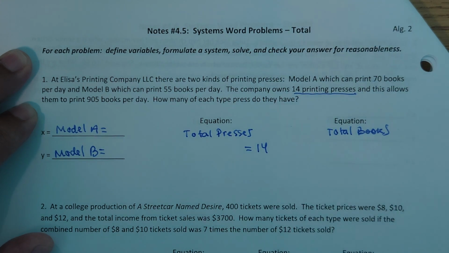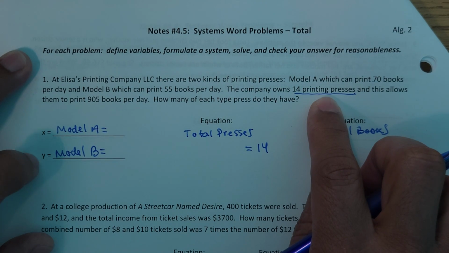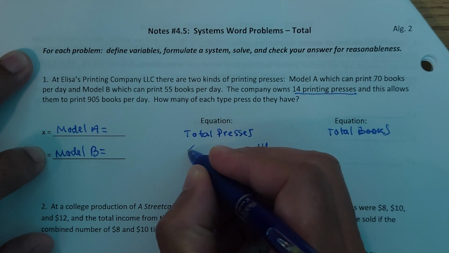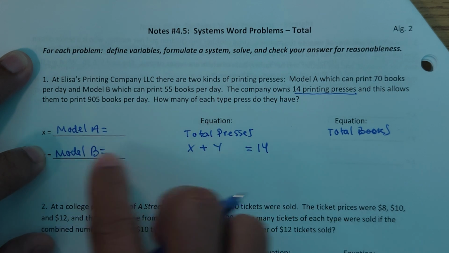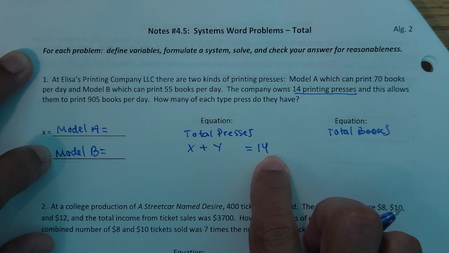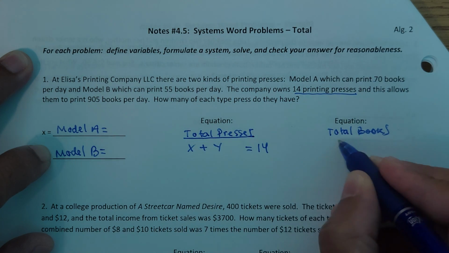And then let's see what else. So when it comes to presses, we have press A and press B, right? So Model A and Model B. So that means if we add X plus Y, because X represents Model A and Y represents Model B, then this is the equation for total presses. And the other is for books.